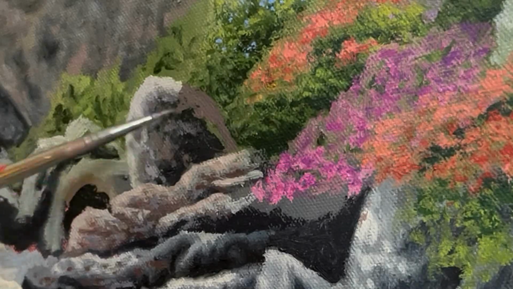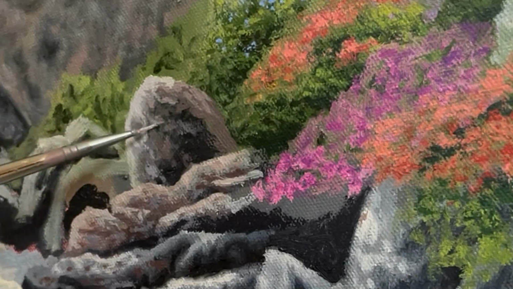If you do find yourself struggling with this part, I highly recommend watching my video on how to paint rocks, which I left a link for in the description. Let's take a break from this part and work on something else. I think I've shown you enough here to where we can finish this later.